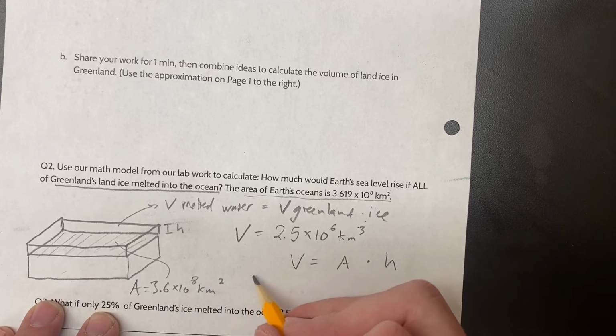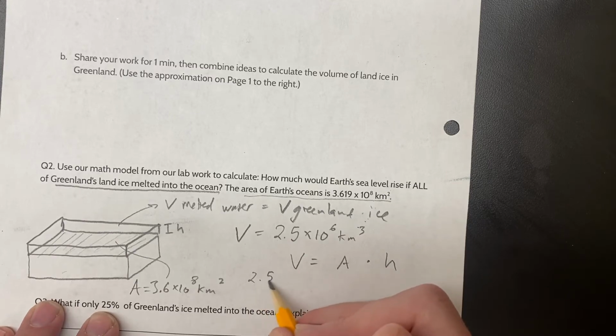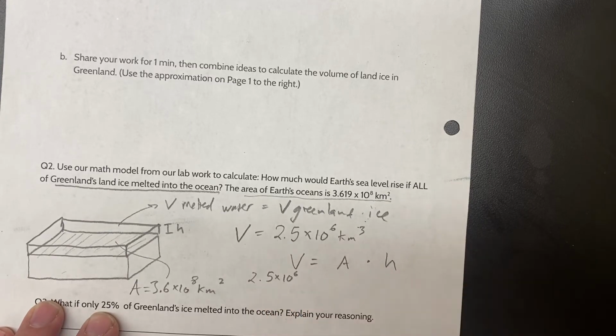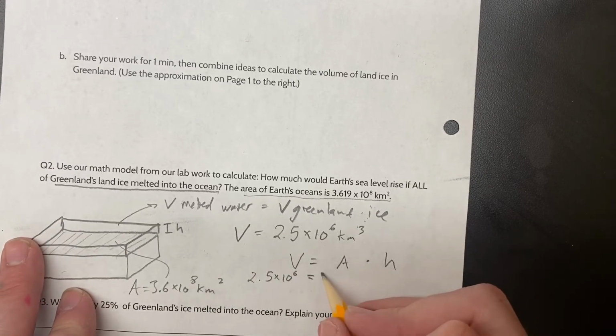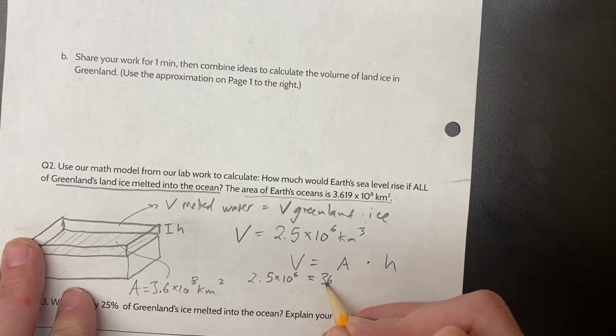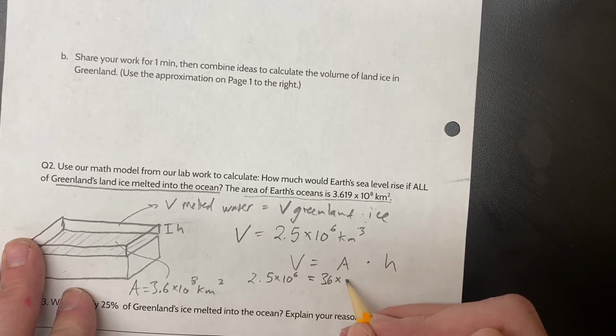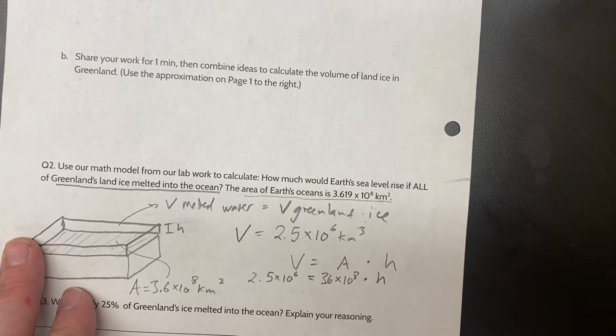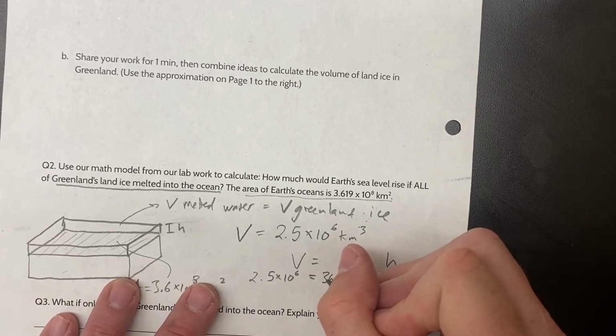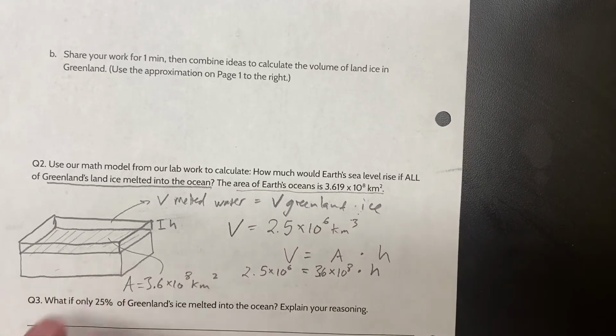So I need to substitute into the equation and solve. This is the way I always like to do it: I'll substitute directly below the equation I'm using so that I don't get confused on what goes where. I don't know what the height is, so I can't substitute for it. Notice this is a 3.6, not a 36.